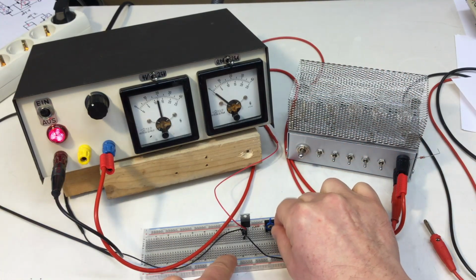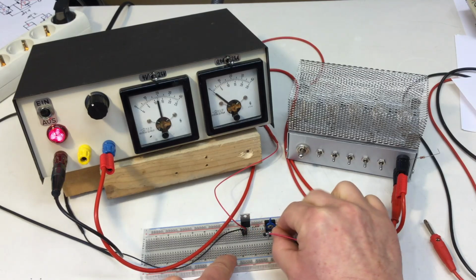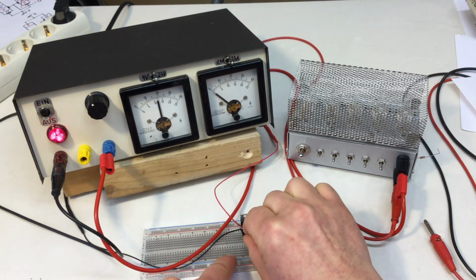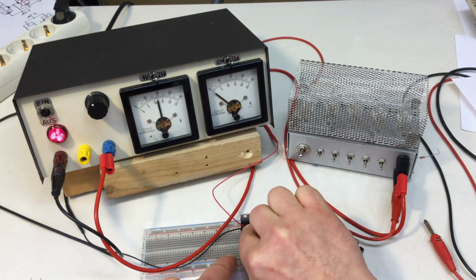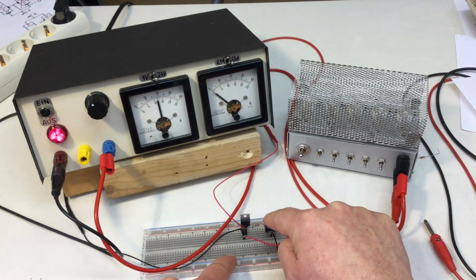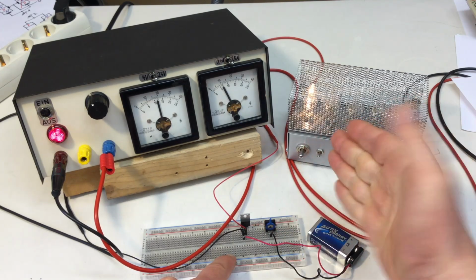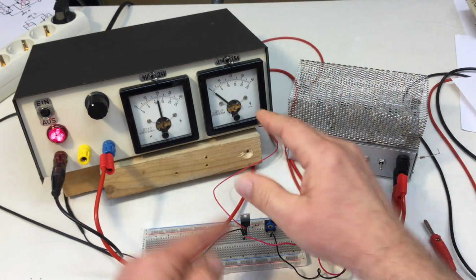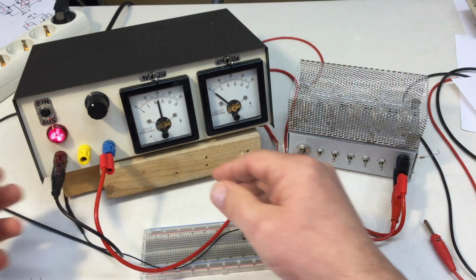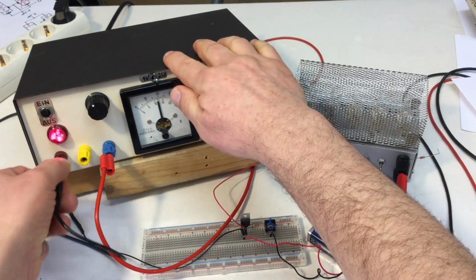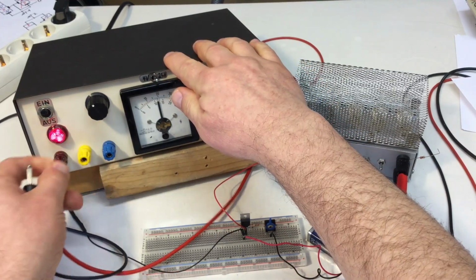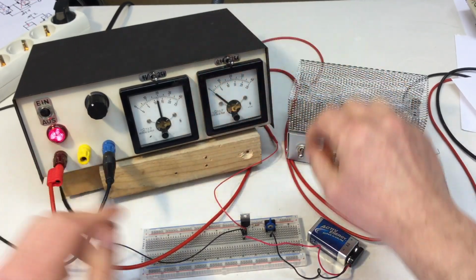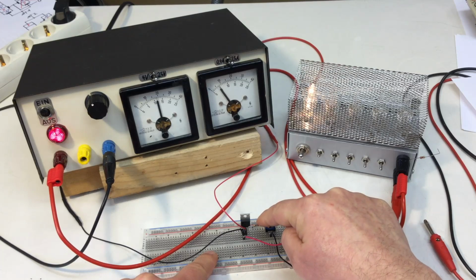I can also reverse the polarity on my gate. And it still works. And of course I can switch back the polarity on my main terminal 2 and it also works.